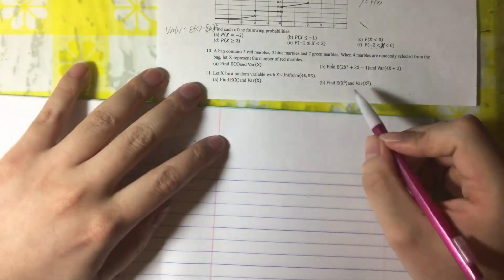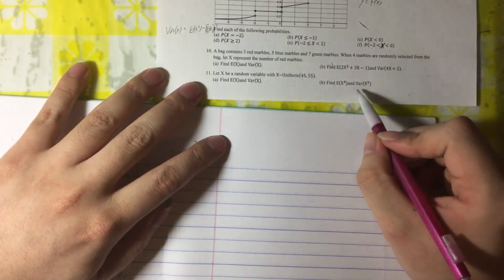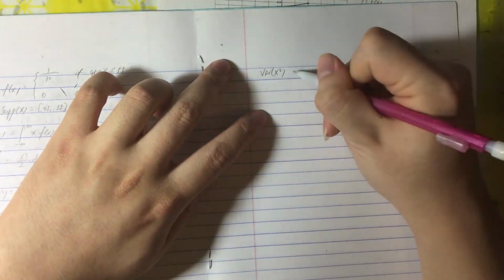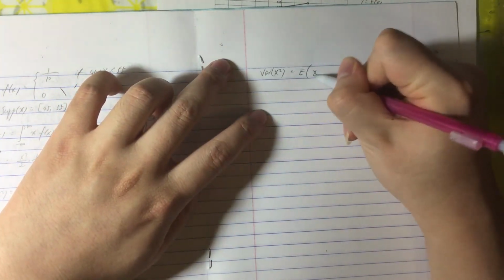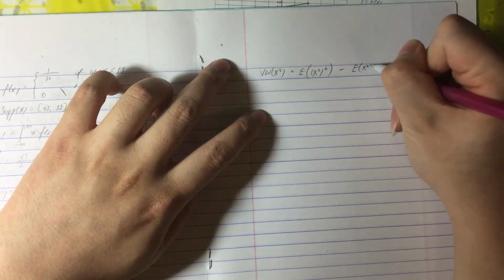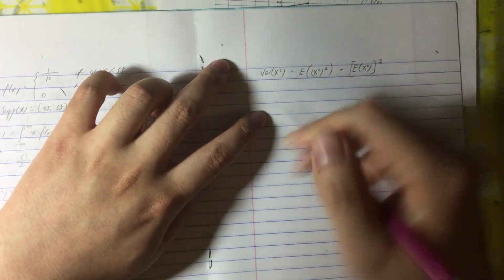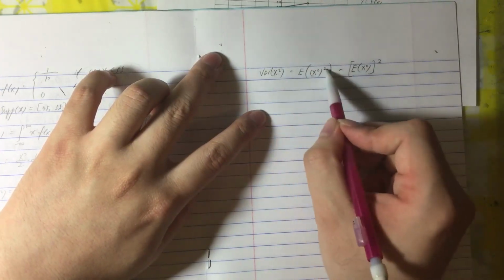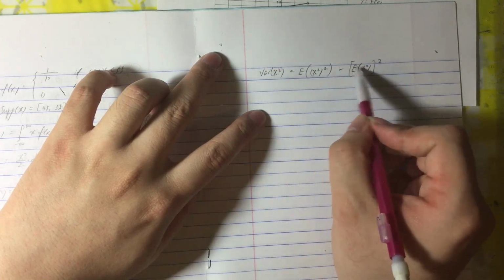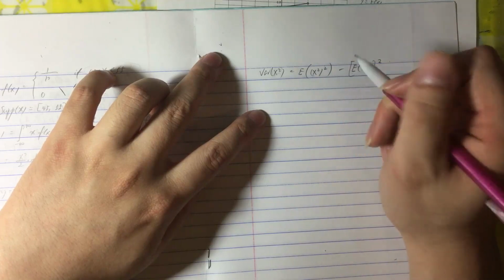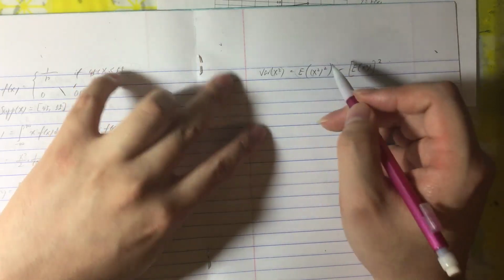Next, we try to find the variance of x squared. For the variance of x squared, we compute the expected value of (x squared) squared minus the square of the expected value of x squared. Let's compute the expected value of (x squared) squared first.